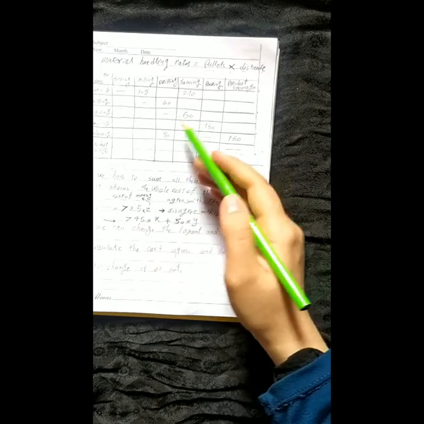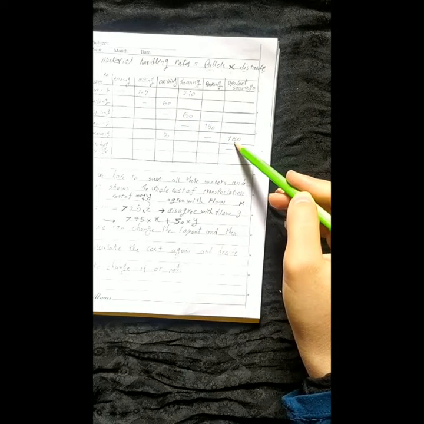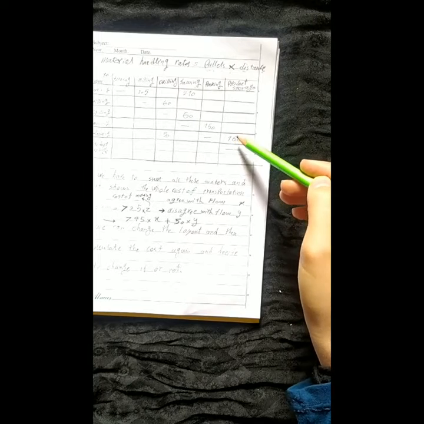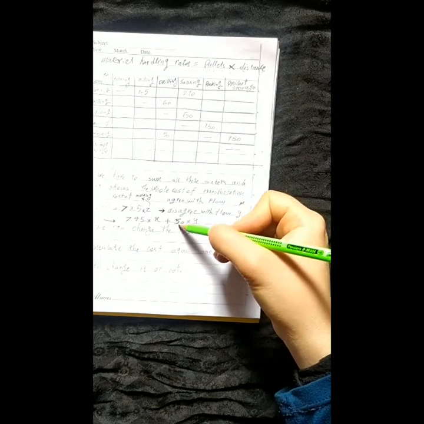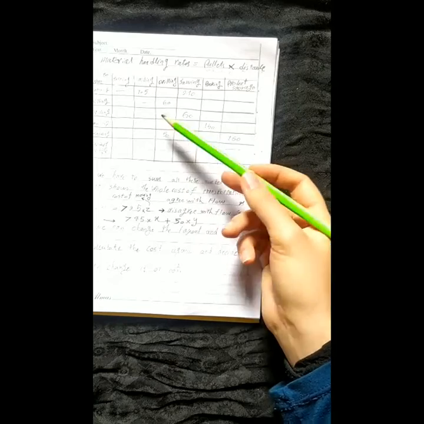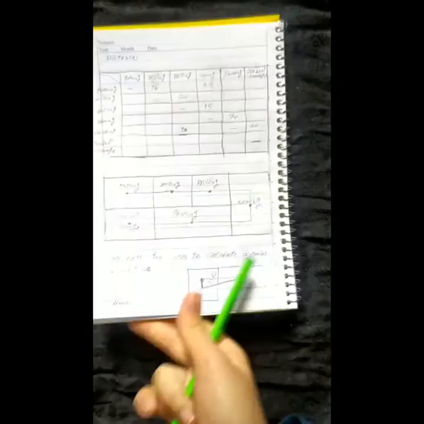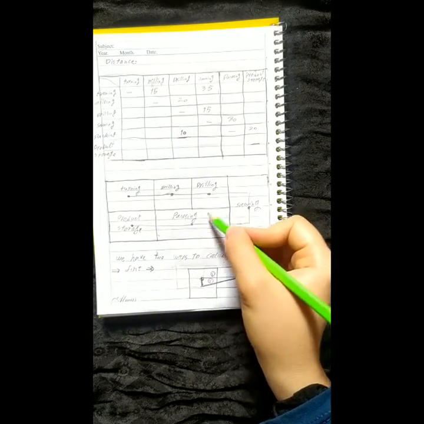This is the sum of all these parts that agree with the flow direction. But this part disagrees. Actually, it's here, meaning packing to drilling, but packing to drilling disagrees with the flow direction.